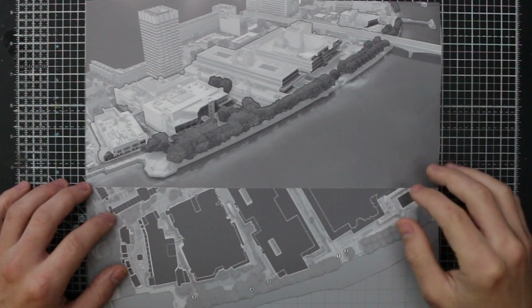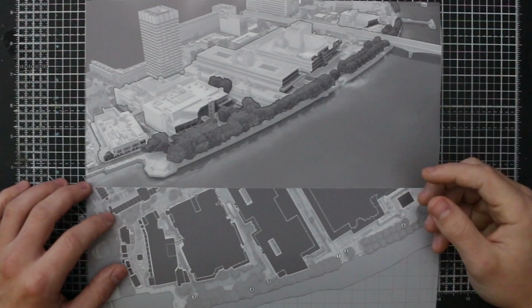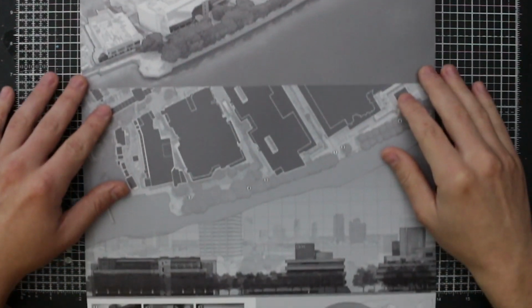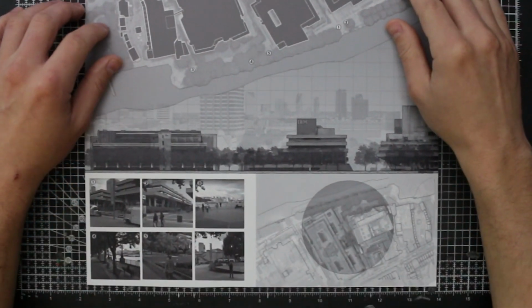These were originally in colour, but I made the decision to keep everything in grayscale towards the end of the project, because I wanted to keep everything consistent and I had a lot of pencil drawings on there. This is the same as the previous sheet, except it's for the other side of the river.